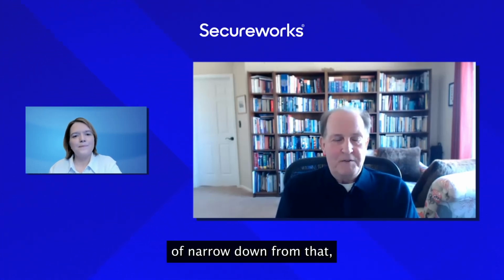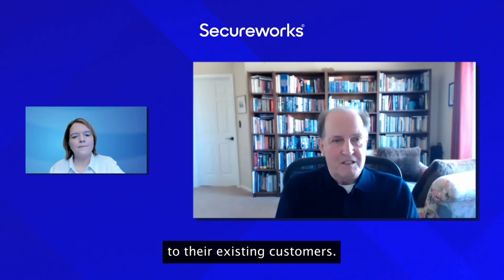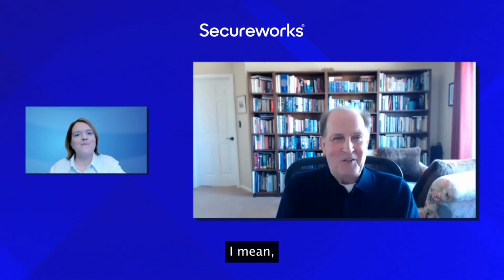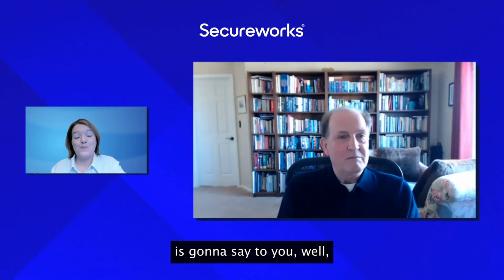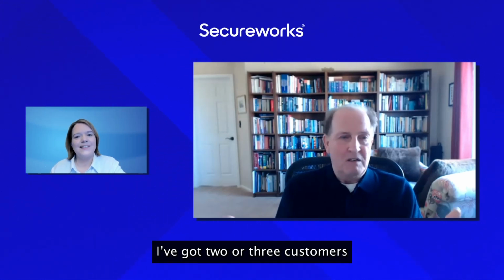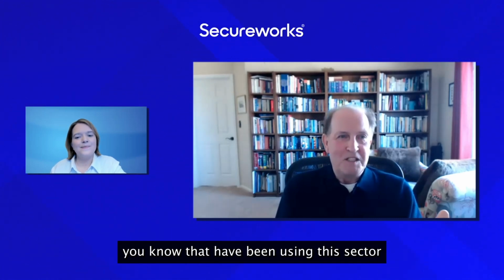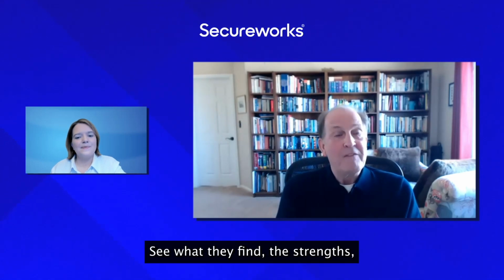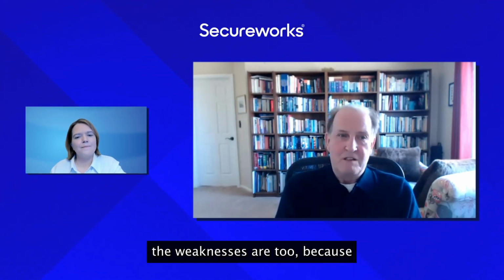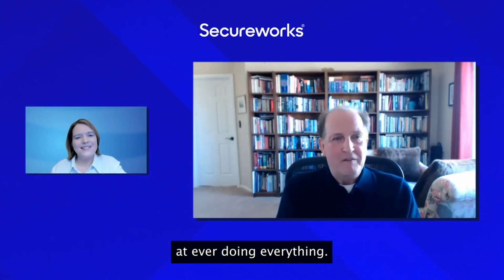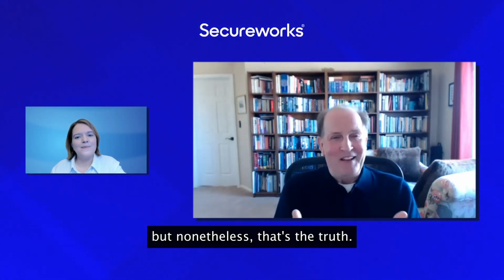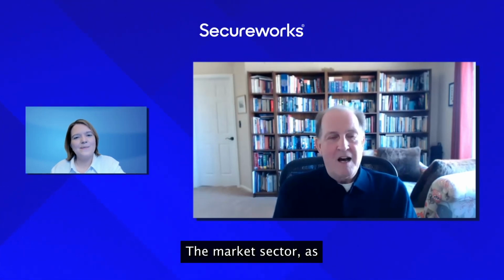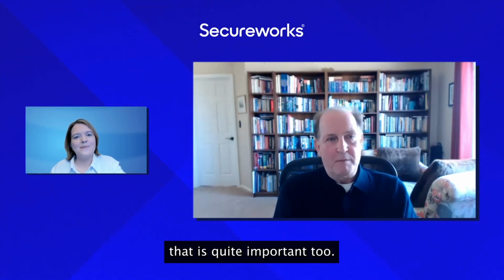Once you narrow it down from that, I would very much go and talk to their existing customers. I know that sounds a very obvious thing to say, but anyone who's reputable and has integrity is going to say, okay, you work in this sector, I've got two or three customers who have been using this for a number of years. Go and speak to them, see what they find the strengths, and even what the weaknesses are too, because not every vendor is strong at everything. I don't like to talk against vendors because I'm a vendor, but nonetheless, that's the truth.